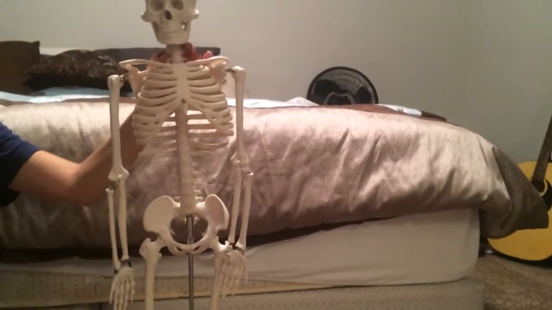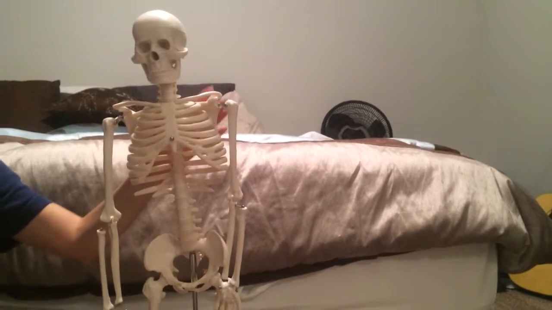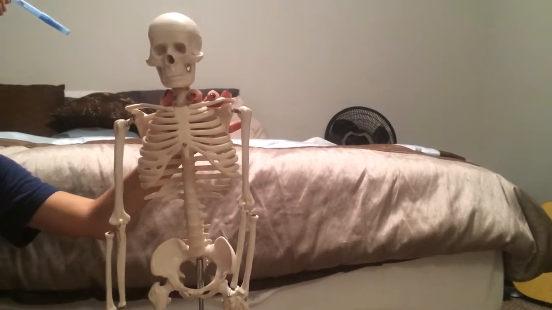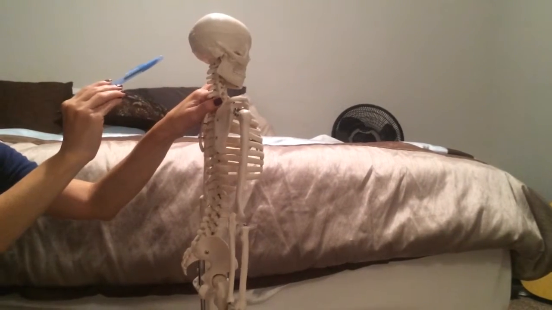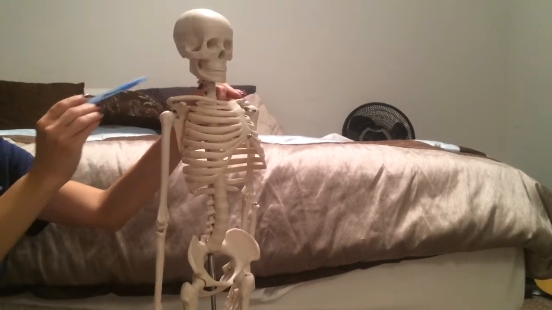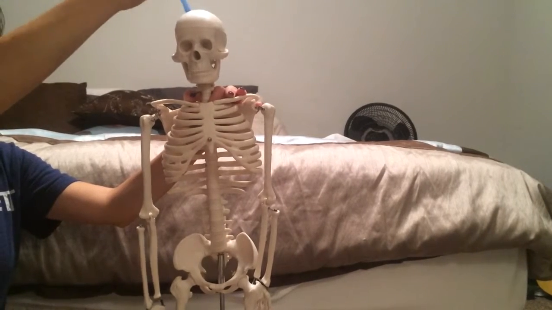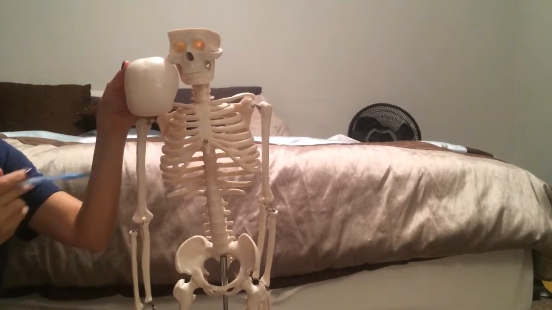Okay, then he's kind enough to demonstrate the sutures. We have the coronal suture, which would be in the front. We have the occipital suture, which is back here. Then we have the temporal suture, which is along the side here. And we have the sagittal suture, which is up here at the very top of the head, right up there. Okay, that's the sagittal.